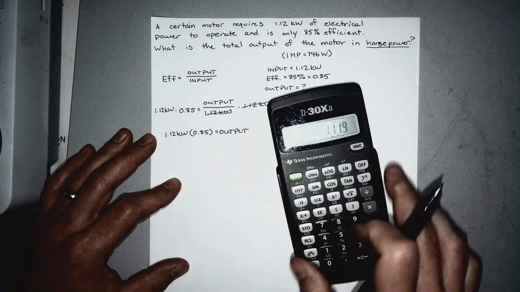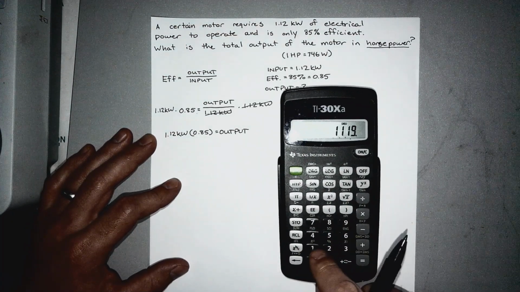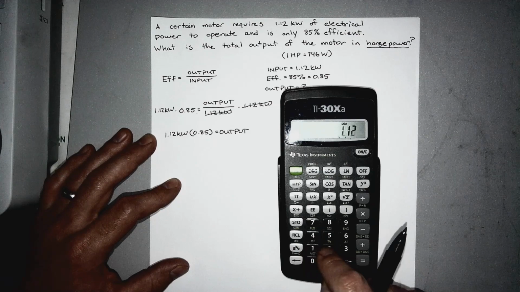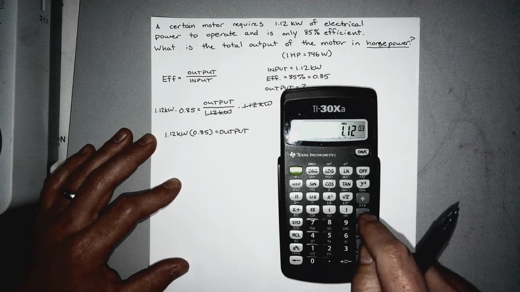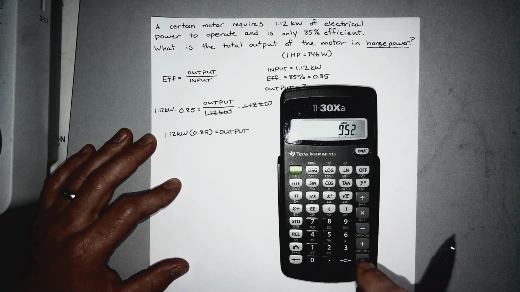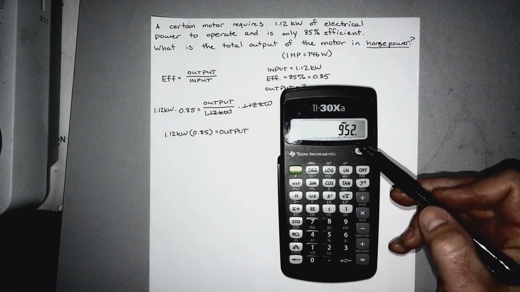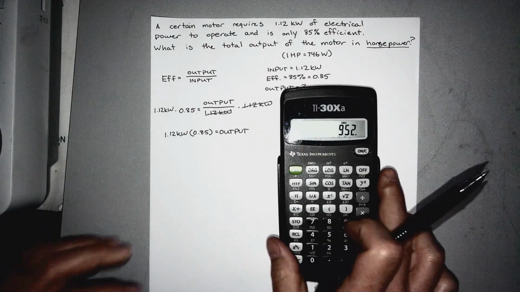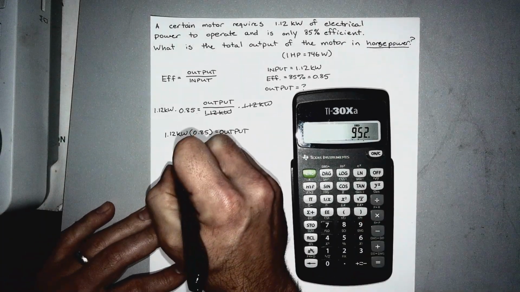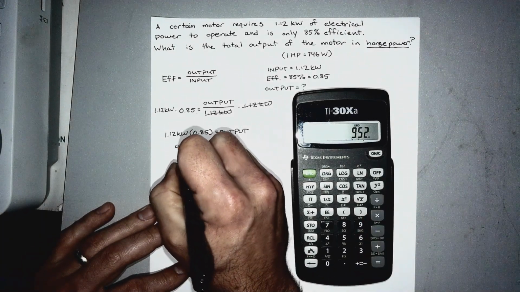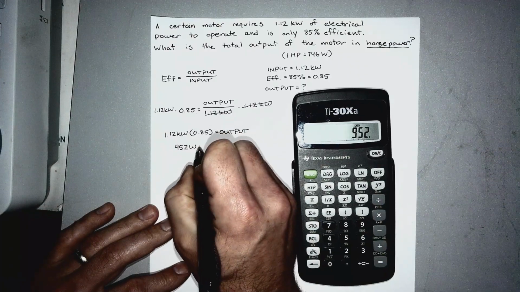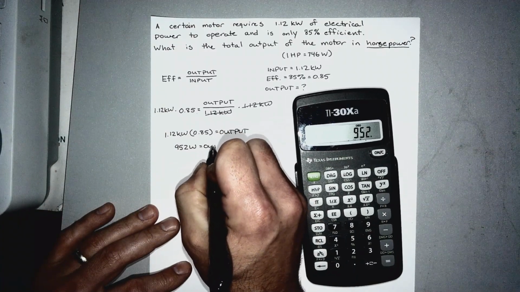And now we just jam that into the calculator here. 1.12 EE3 times 0.85. And remember, our calculator gives us our base units, and so this is 952 watts, not kilowatts. It's important to remember that. So 952 watts equals our output.